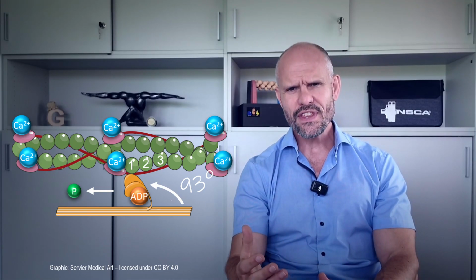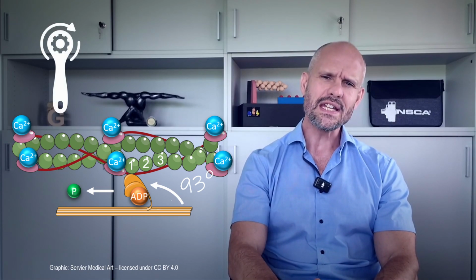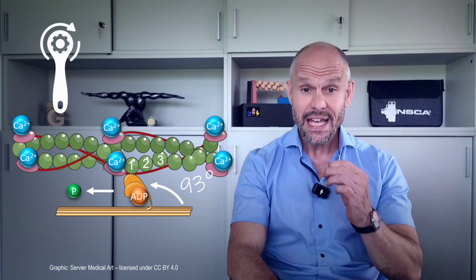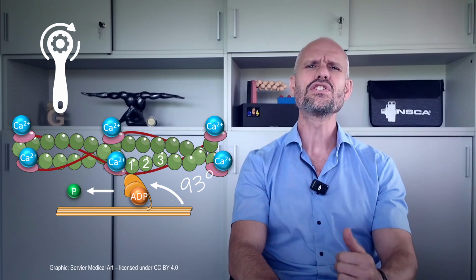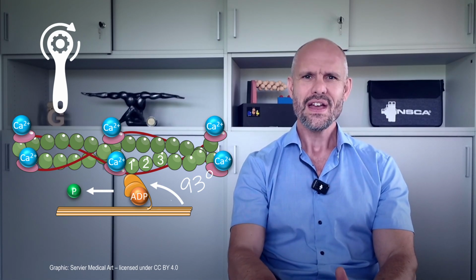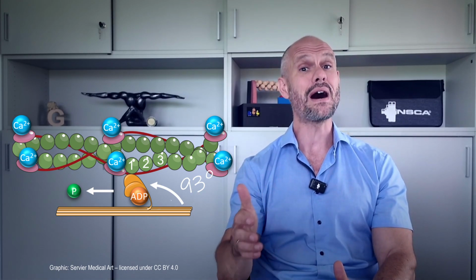You can think of this as a molecular ratchet. Once phosphate is released, the cleft in the myosin head locks shut, making the stroke irreversible. And to contract a single sarcomere by just 10 micrometers, this cycle must repeat thousands of times.